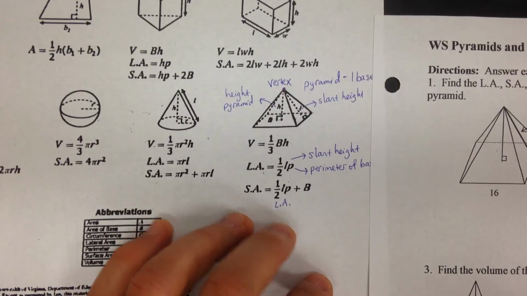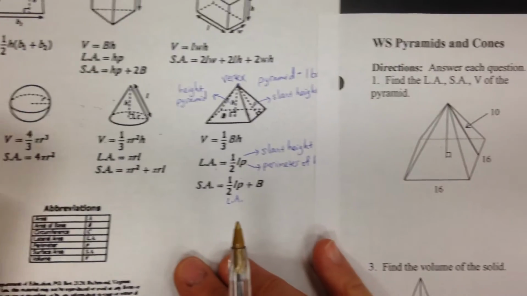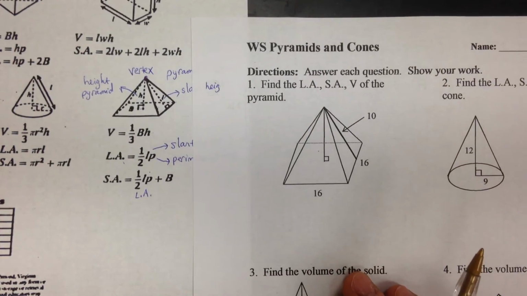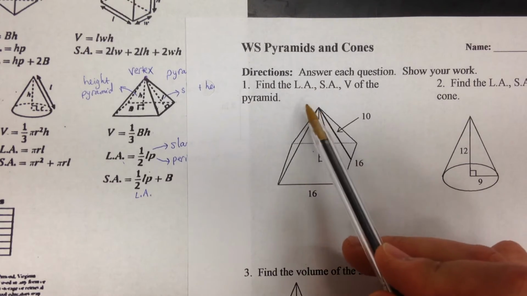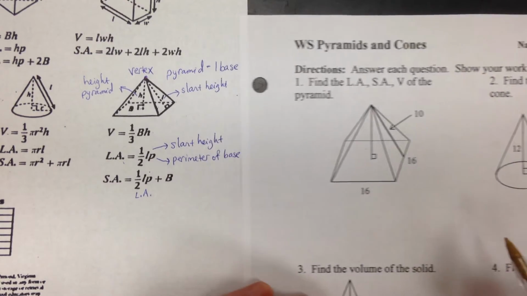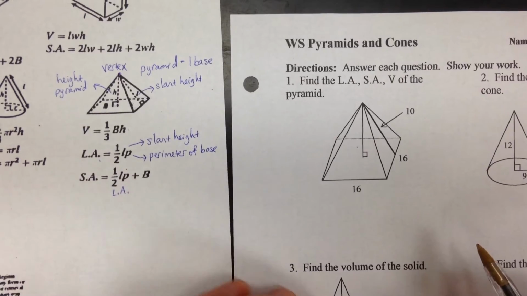We'll take number 1 here on this worksheet. So find the lateral area, surface area, volume of the pyramid. Well, so I'm going to write down the formulas as we go here.